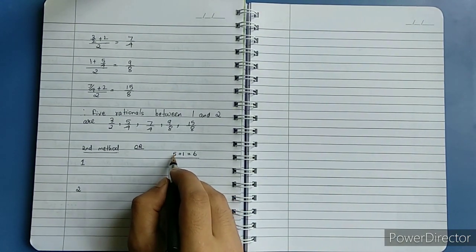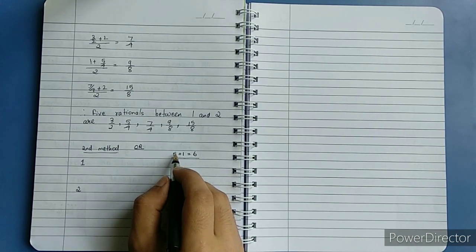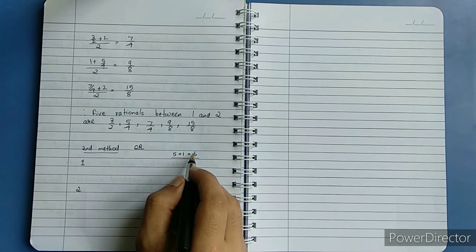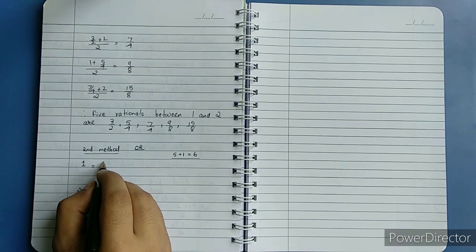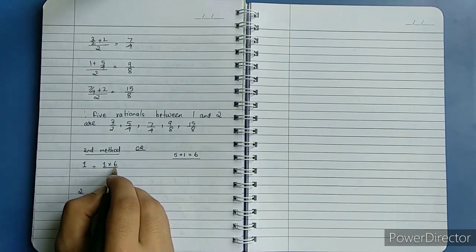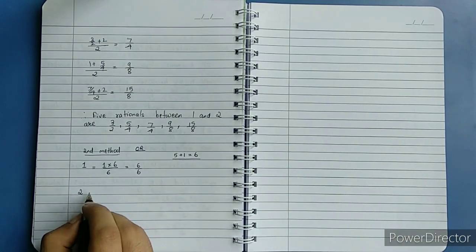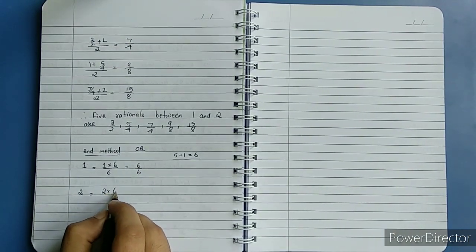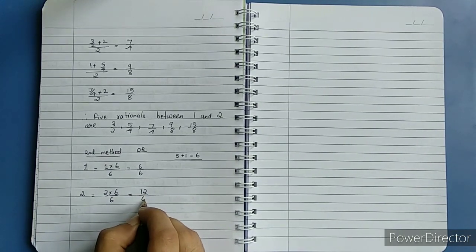Whatever number of numbers you need to find, say here we need to find 5 rational numbers. So we are adding 1 to 5, we are getting 6. We'll multiply and divide both the numbers by 6. So 1 into 6 by 6, this is 6 by 6, and 2 into 6 by 6, this is equal to 12 by 6.